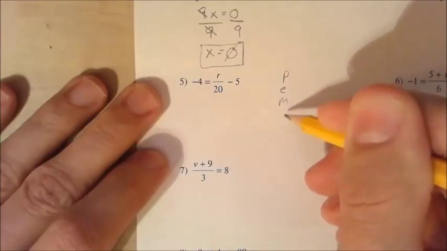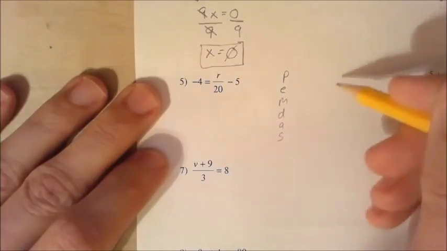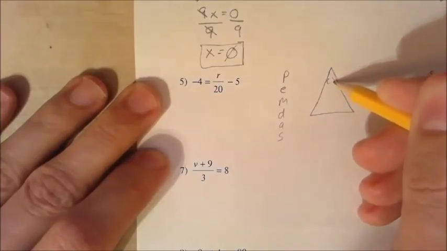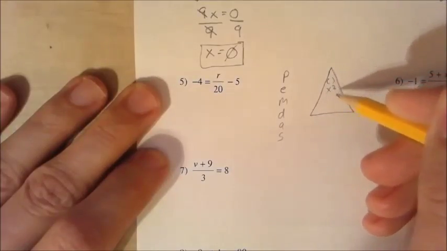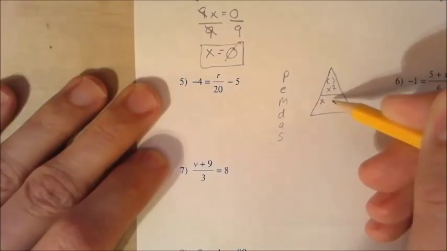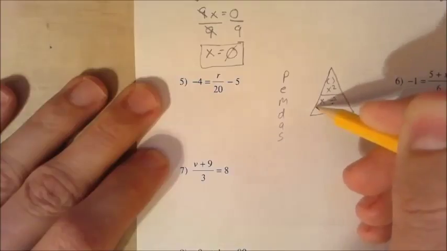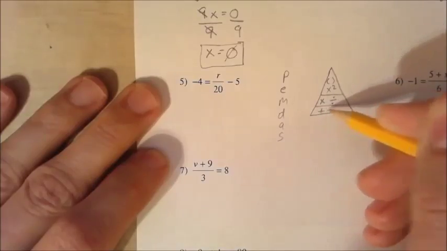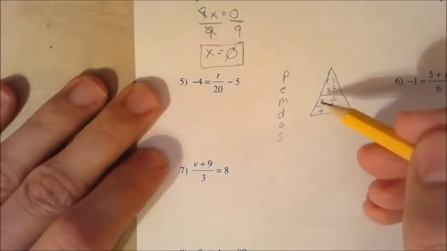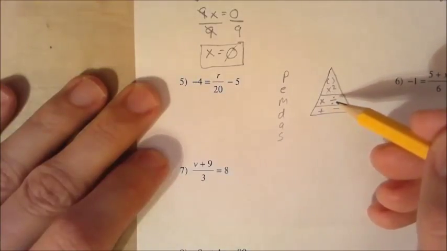When we talk about PEMDAS, or if we were to draw a boss triangle, it'll show the same thing. We handle parentheses and exponents first. Then we have multiplication, which is our times, and division. And then we have addition and subtraction. So addition and subtraction are on the same level, and then multiplication and division is on the same level.